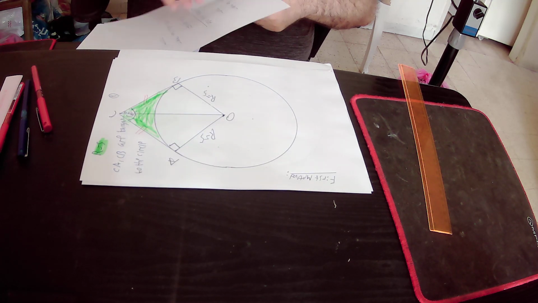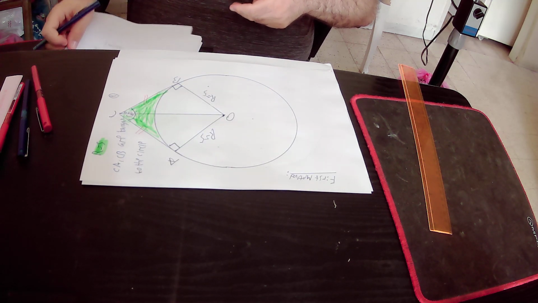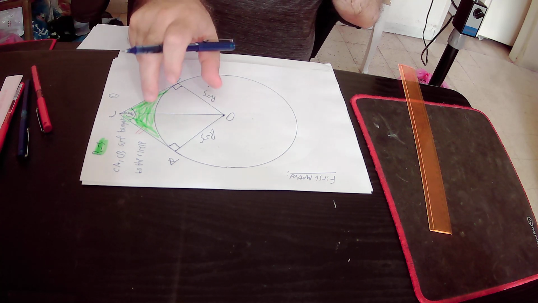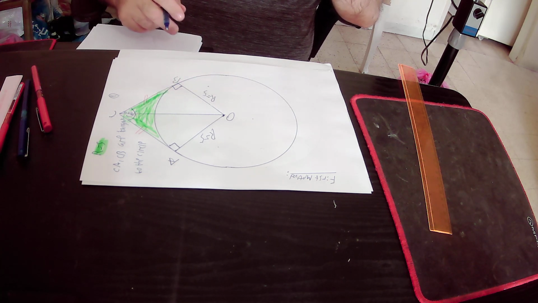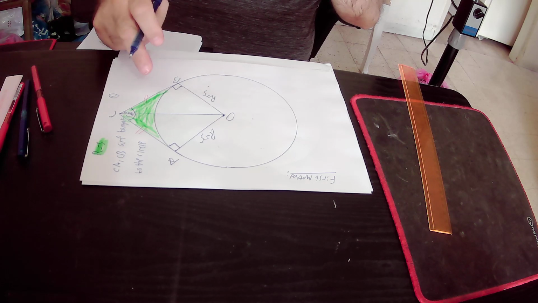And we have a common side. OC belongs to triangle AOC and OC also belongs to triangle BOC.